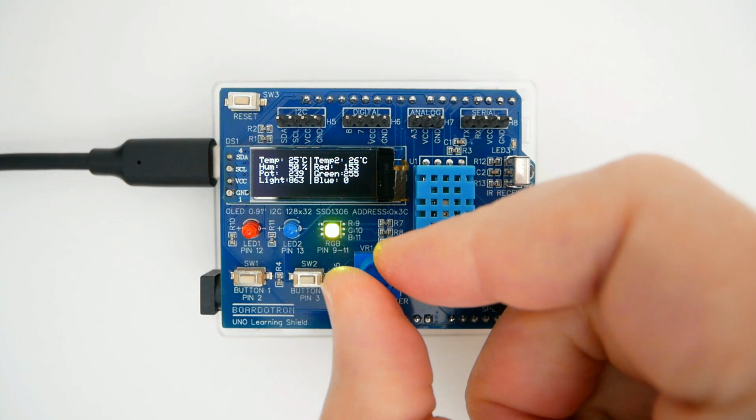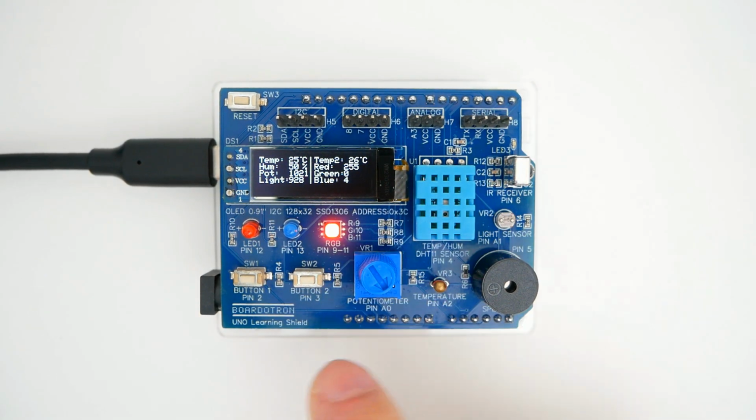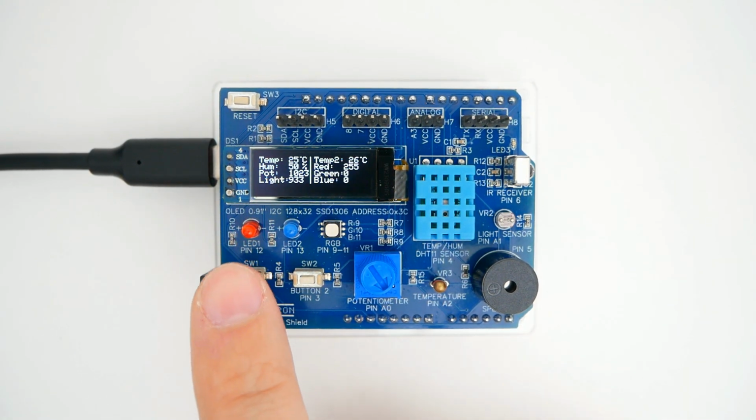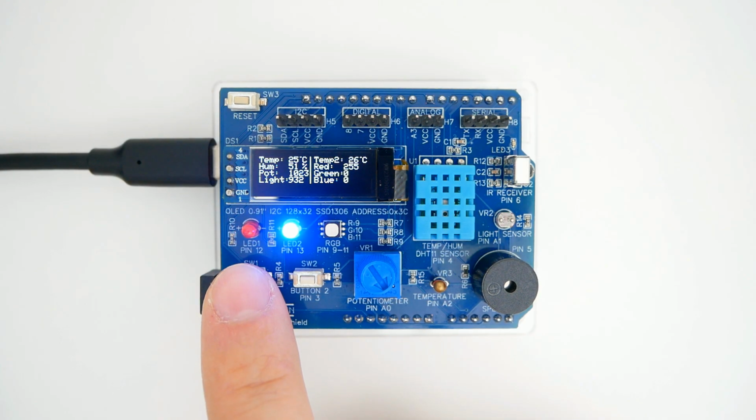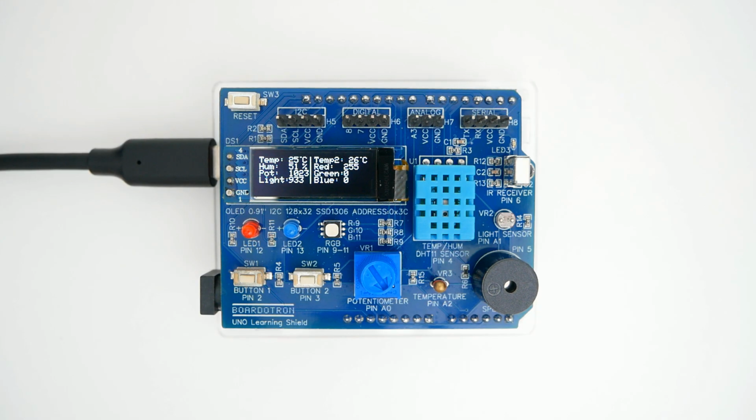But to start learning, I recommend a shield like this one, where it has several common components that will allow you to learn easier because you don't have to connect anything individually. That's a great way to start learning.